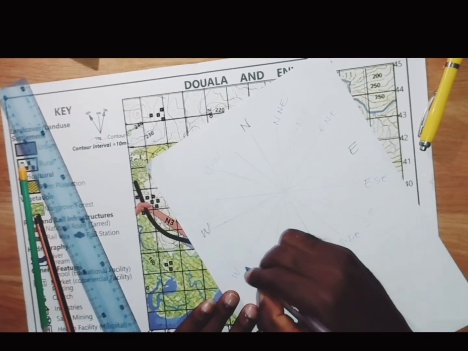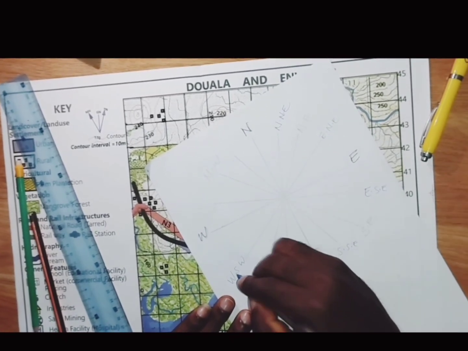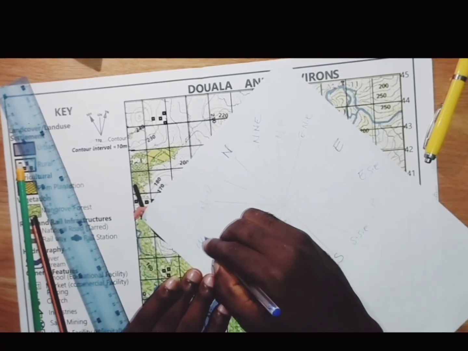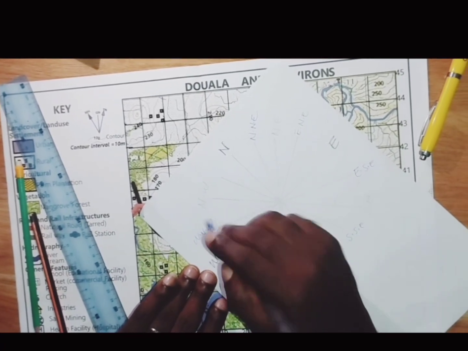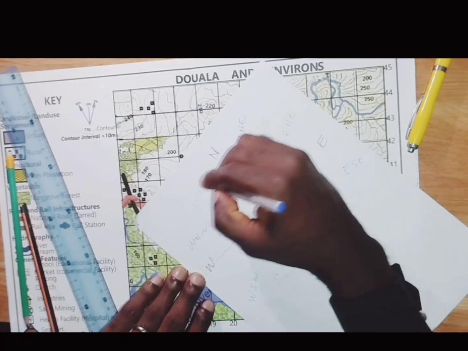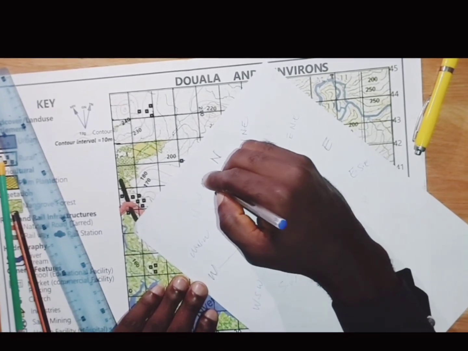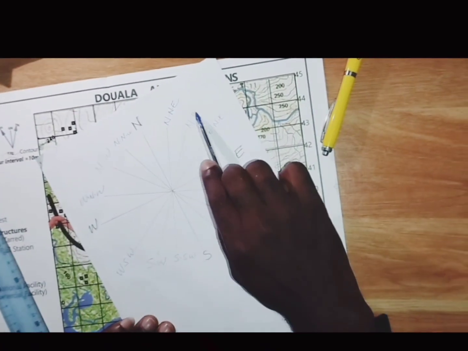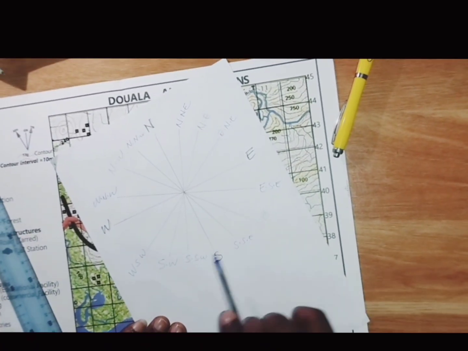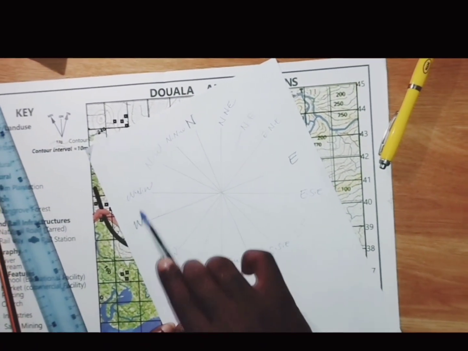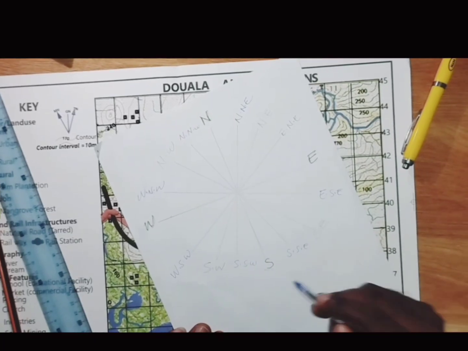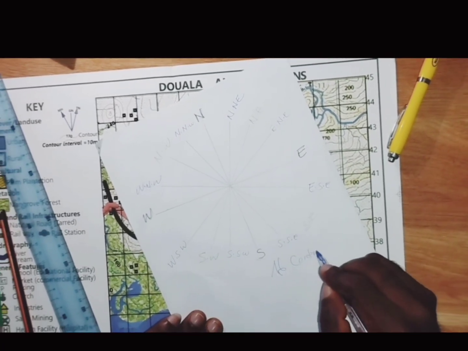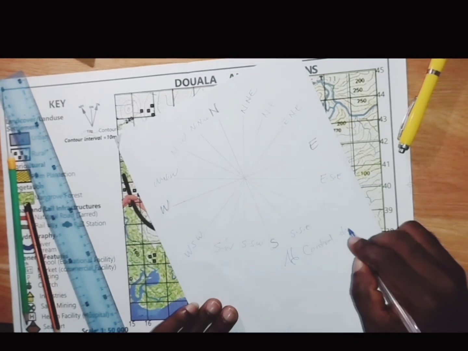West of southwest. You see here we have west of northwest, and the last one is actually the north of northwest. So this gives us already 1, 2, 3, 4, 5, 6, 7, 8, 9, 10, 11, 12, 13, 14, 15, 16. So we have altogether 16 cardinal directions. So guys, you see how to come out with the directions.